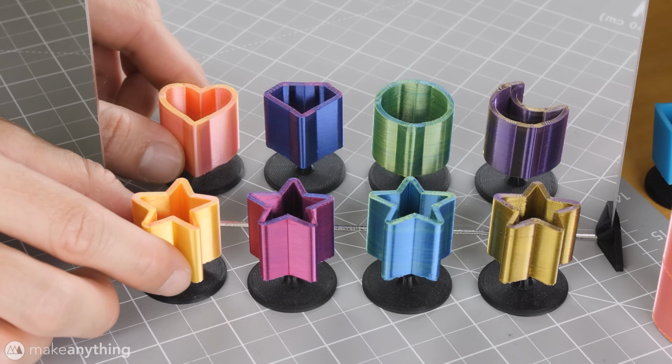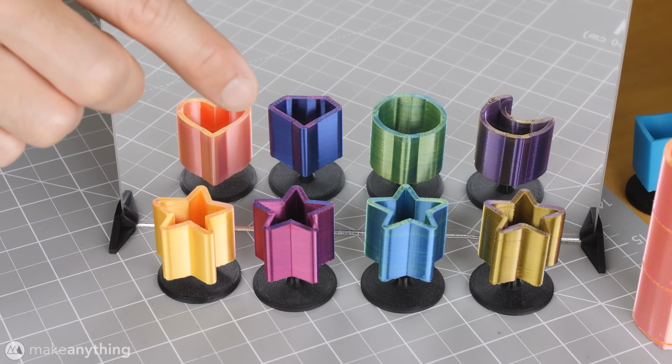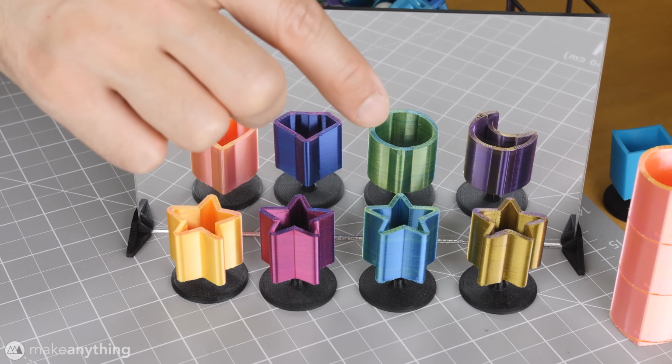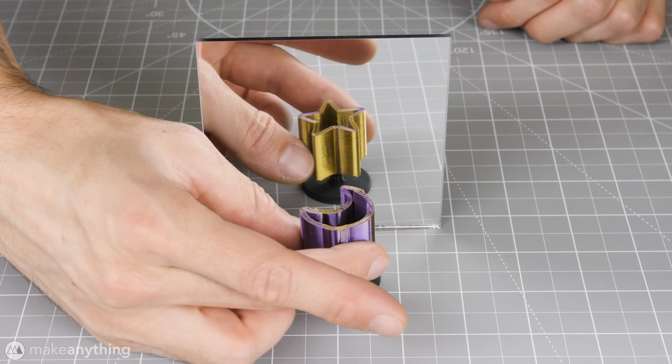Hey friends, it's Devin here with Make Anything, and I finally got a new Fusion 360 tutorial for y'all today. Based on responses to my last Cool Prints video, the most requested tutorial was for making these ambiguous shapes. You know them by now. They're these mind-boggling shapes that trick your brain into seeing two totally different objects depending on your point of view.